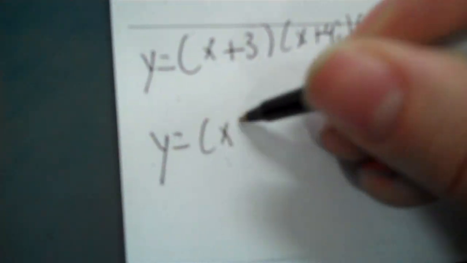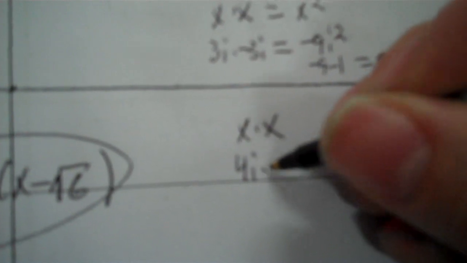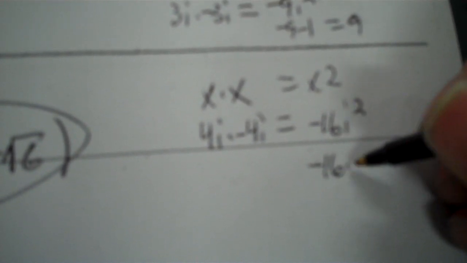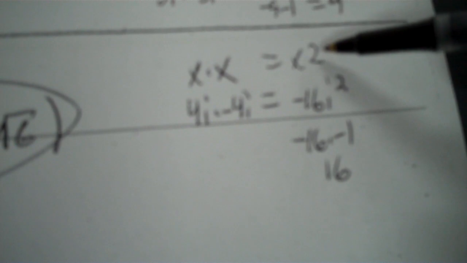Okay, now the x plus 3, that's just dropped. Then the i's and the radicals need to be simplified. Okay, that'll form into 1, that'll form into 1. So x times x, and then 4i times negative 4i. So it's x to the second, negative 16i to the second, but then that's negative 16 times negative 1, which is 16. So it's x squared and positive 16, so it'd be x squared plus 16.